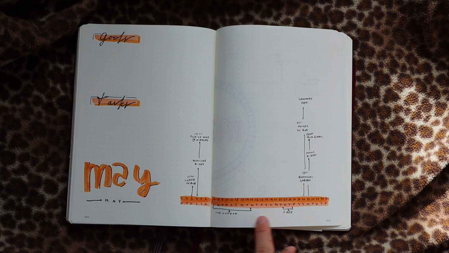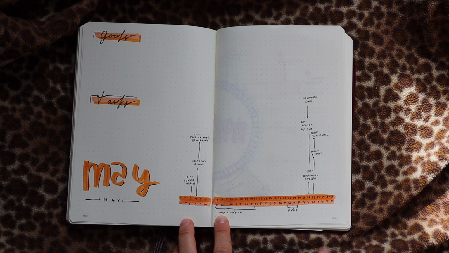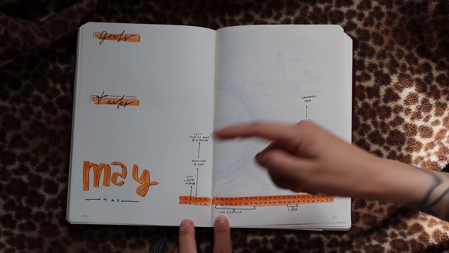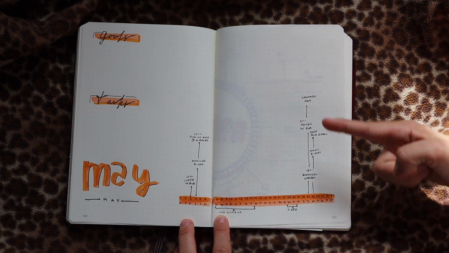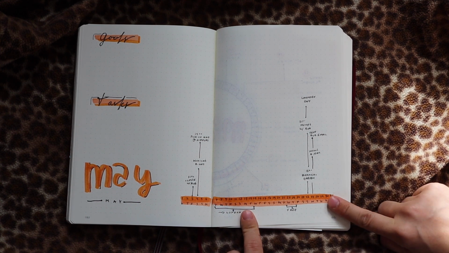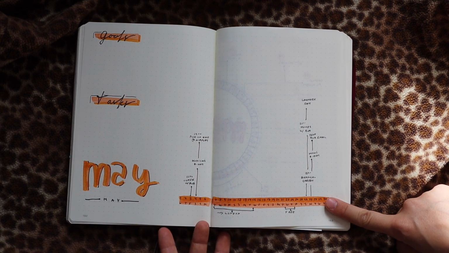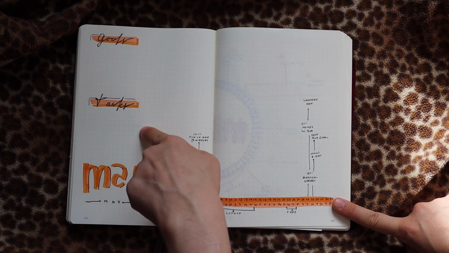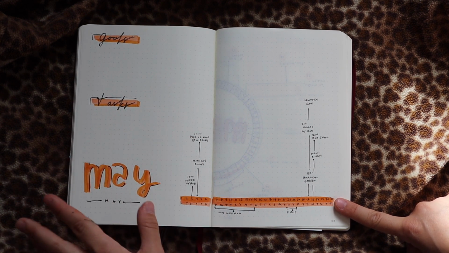This is the same as the other one where I have all of them down here, and then you just draw lines up. A way you could do this is kind of put it in the middle so you can draw both ways. That would have been smart. I just didn't think of that until now. But then you also have some space here for goals and tasks or whatever you want to use that for.